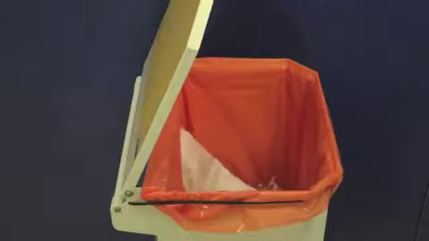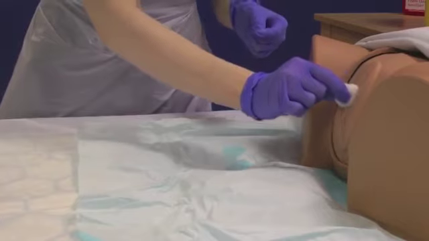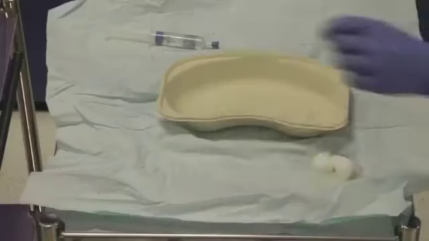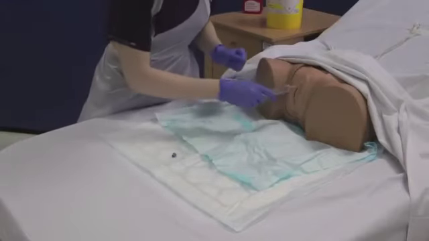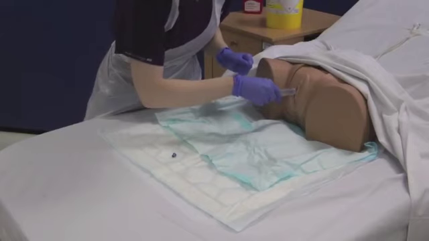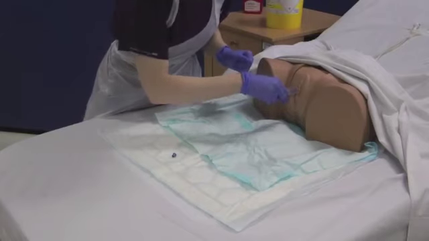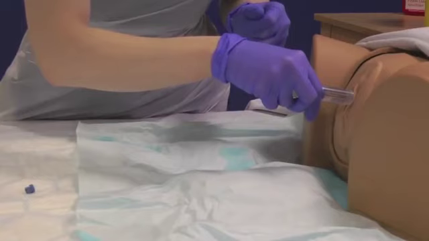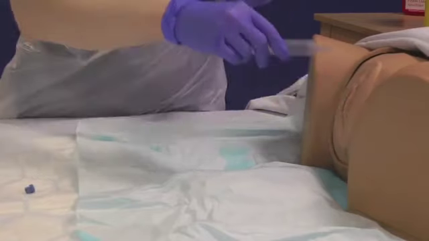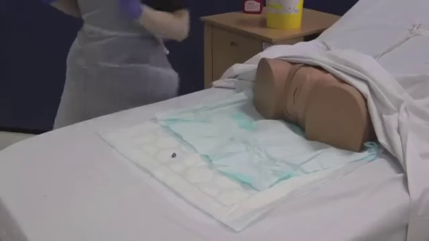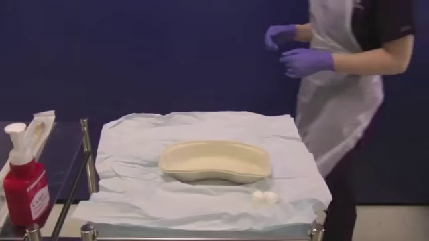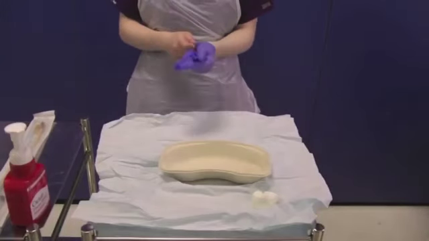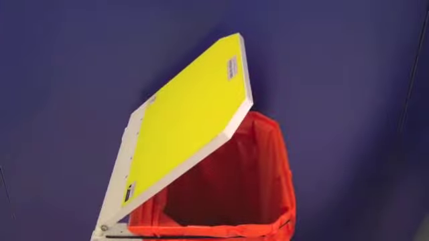Use a minimum of 5 cotton wool balls, cleaning from front to back, symmetrically from outside to in. Once you have finished cleaning the genitalia, take your instillagel and insert only 6 milliliters into the urethra. Dispose of the syringe into the sharps bin. Allow 5 minutes for the gel to take effect. Remove your gloves and decontaminate your hands.